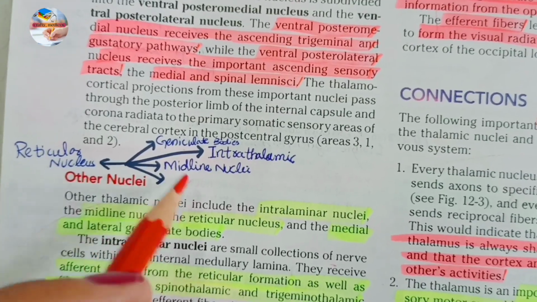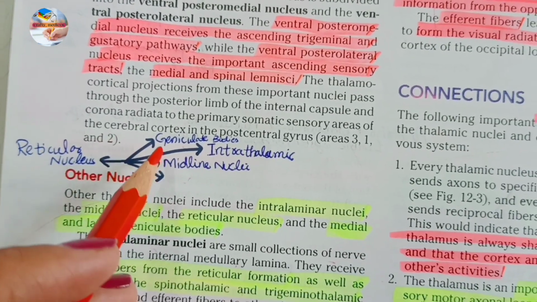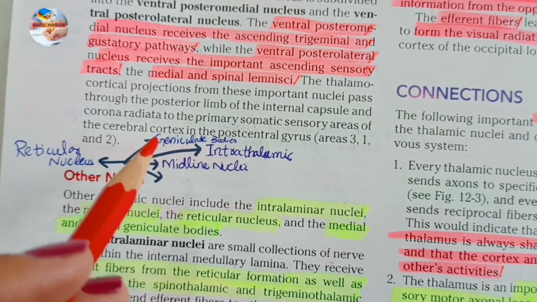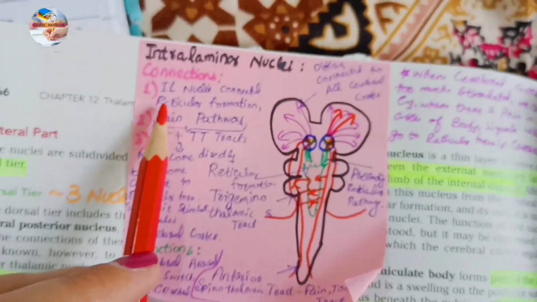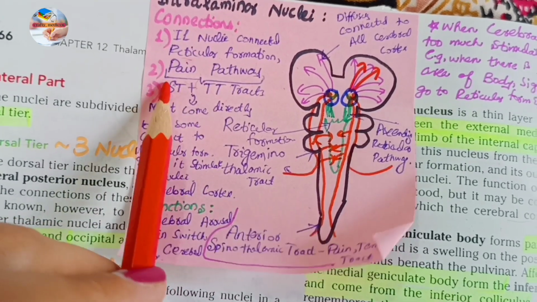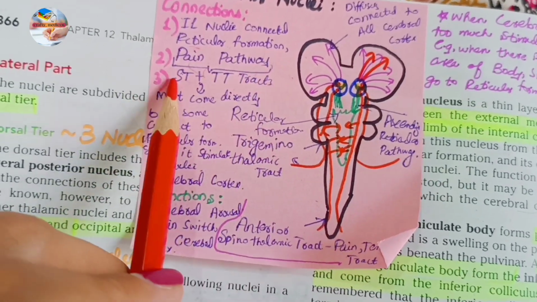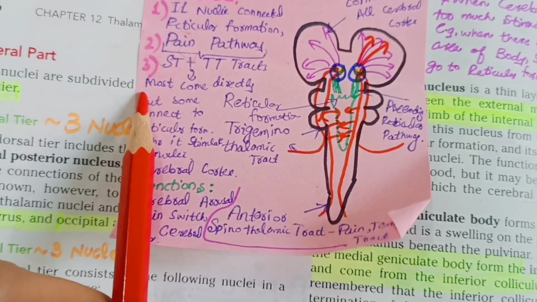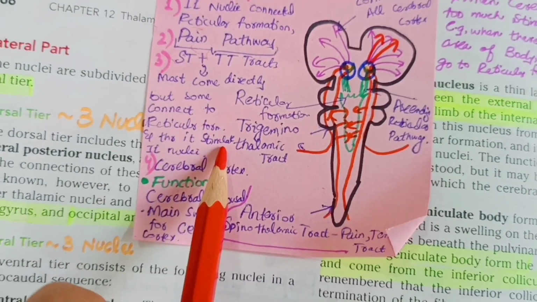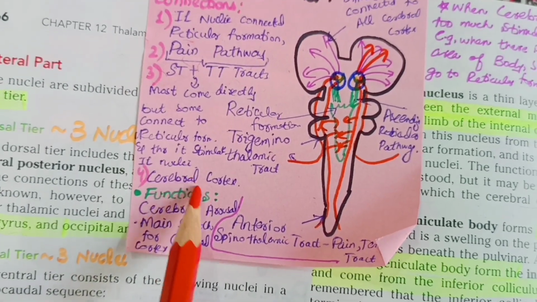Let's see some other nuclei that are related to the thalamus, which include the geniculate bodies, the intralaminar nuclei, the midline nuclei and the reticular nucleus. The intralaminar nuclei are connected to the reticular formation, and they receive the pain pathways such as the spinothalamic tract and the trigeminothalamic tracts. Most of these fibers come directly, but some are connected to the reticular formation, and it is also connected to the cerebral cortex.